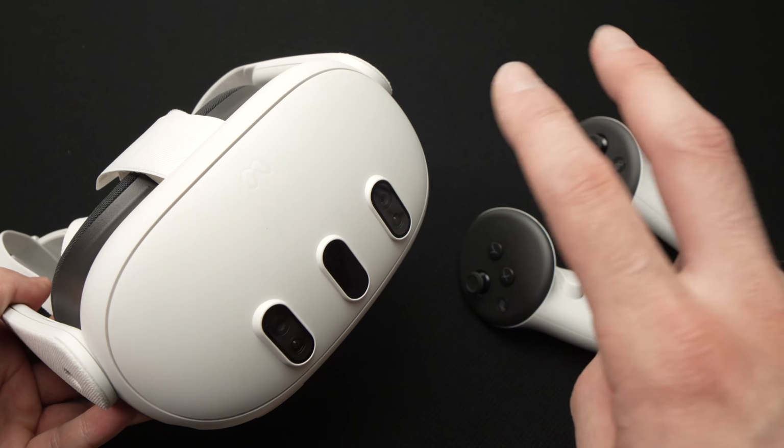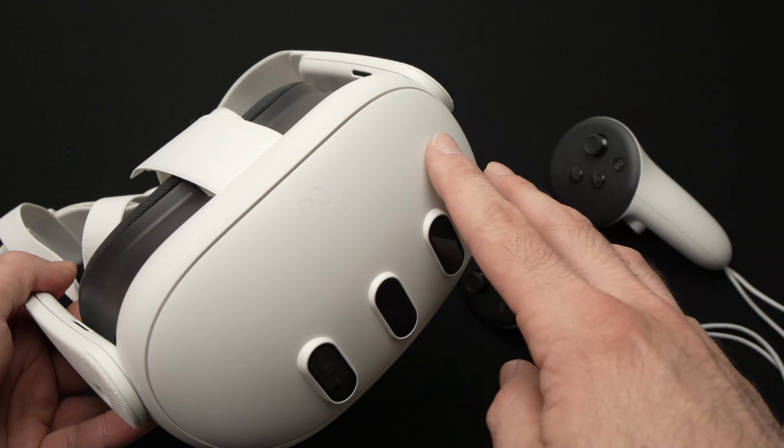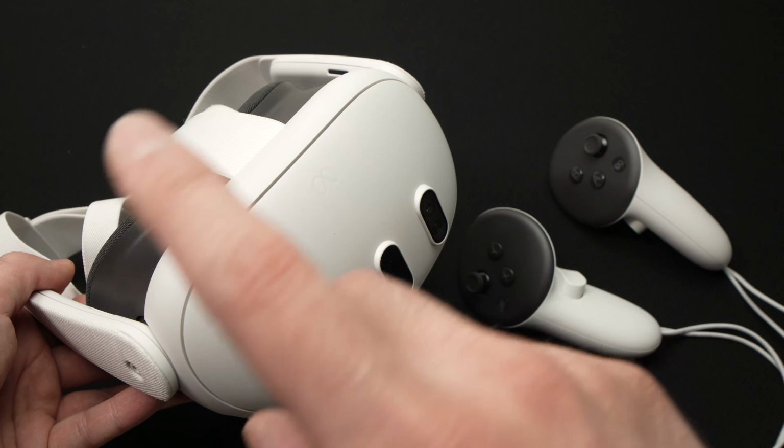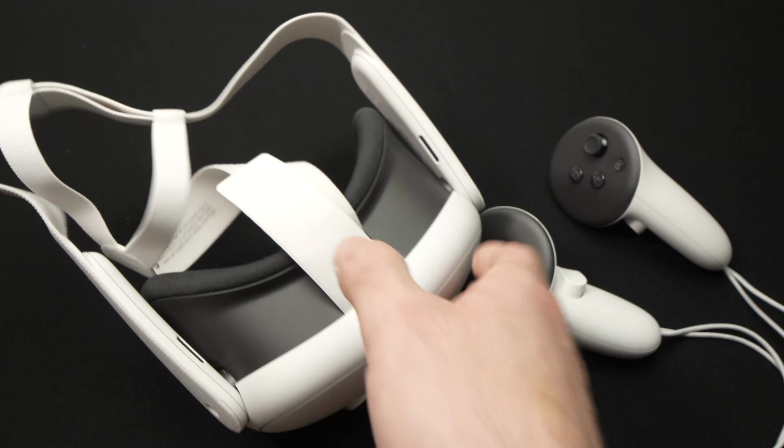In this video, I'll show you two different ways that you can add friends on your Meta Quest 3. The first one is using the app and the second one is using the headset. So let's start with the app.